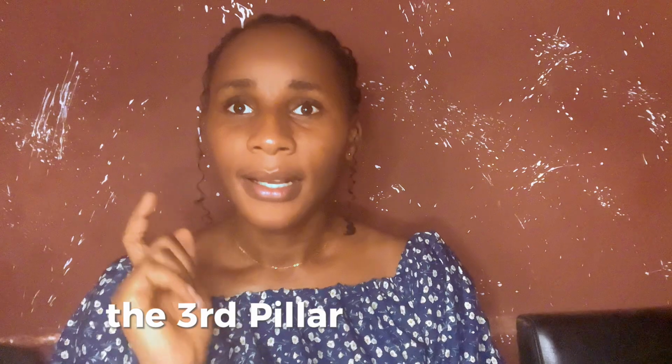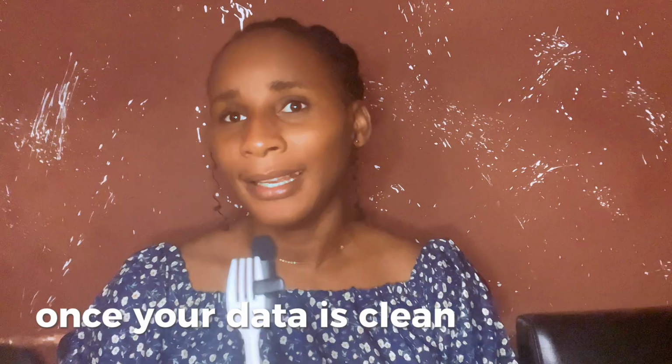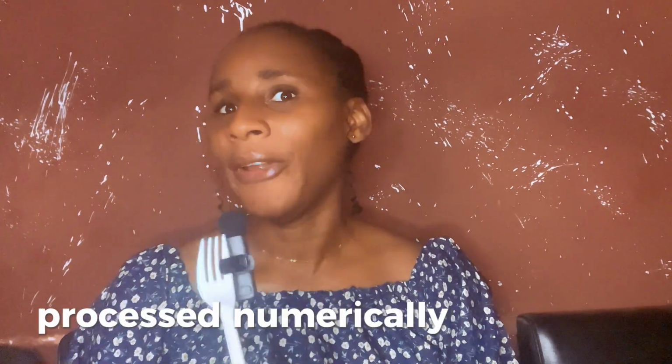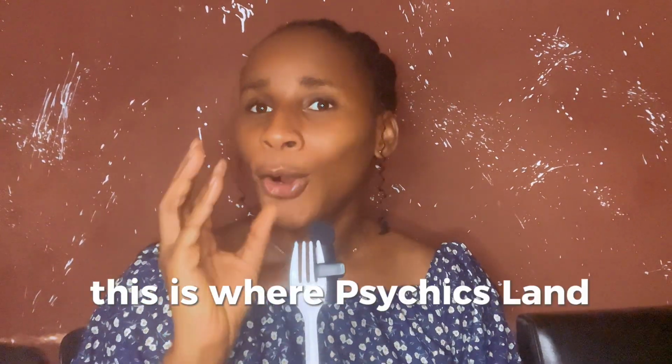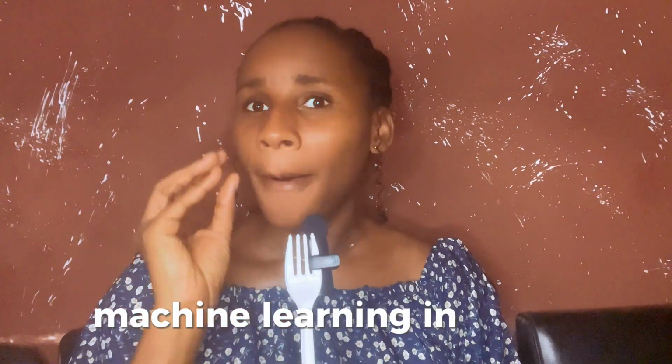The third pillar, scikit-learn, the machine learning muscle. Once your data is cleaned by Pandas and processed numerically by NumPy, it's time for the fun part, predictive modeling. This is where scikit-learn comes in. Scikit-learn is the go-to library for machine learning in Python.